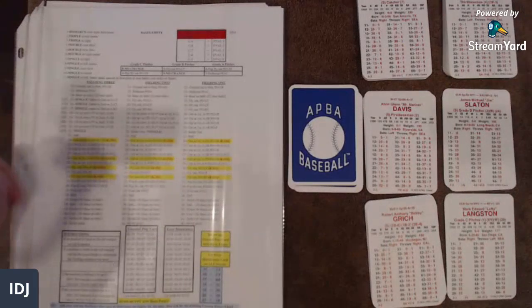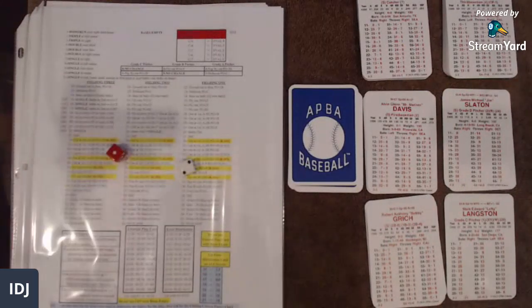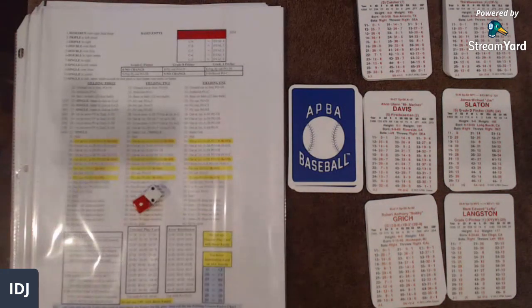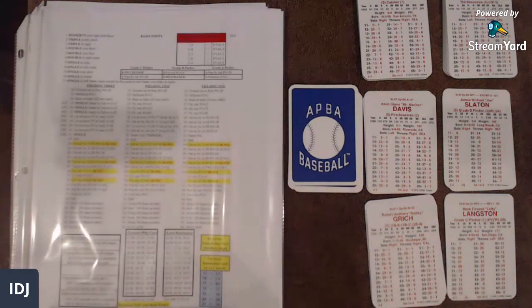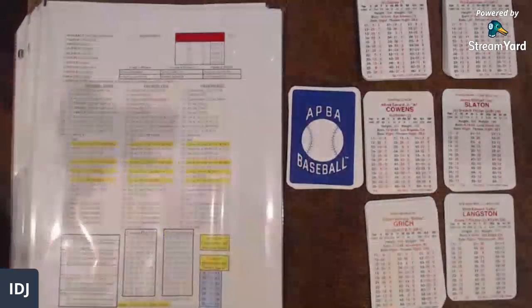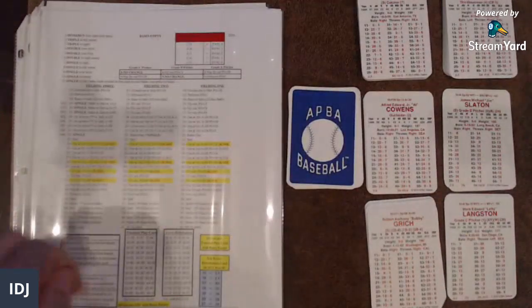Alvin Davis is up. He rolled a 12 as well, and he also gets a 25, which is going to be another ground ball to second base. Ground out, second to first. That's good. All right, two outs now. 3-0 Seattle.